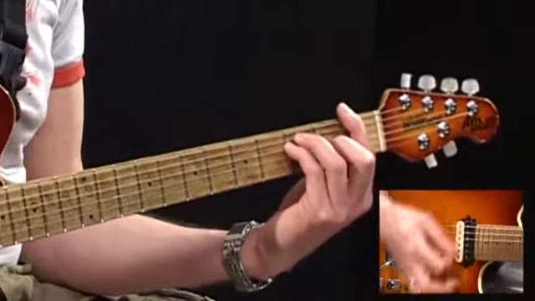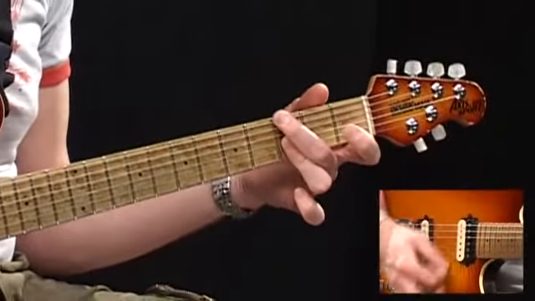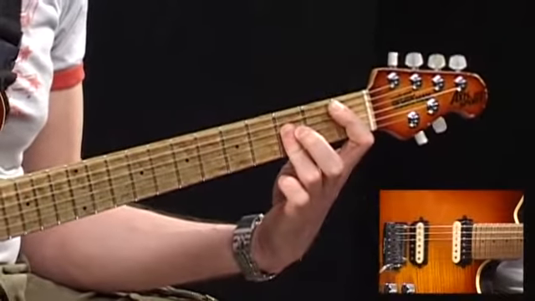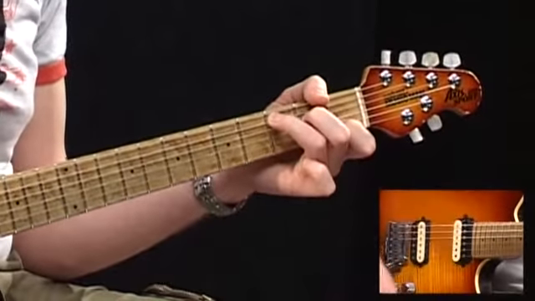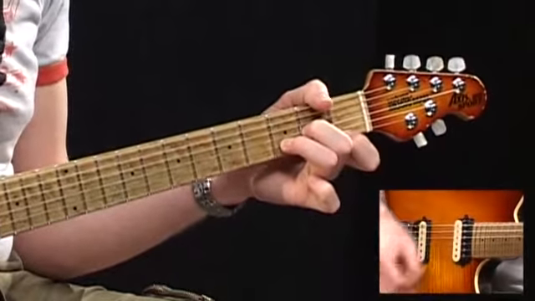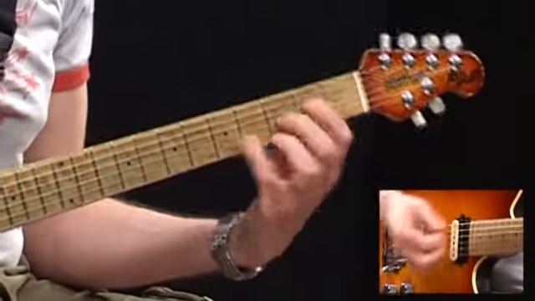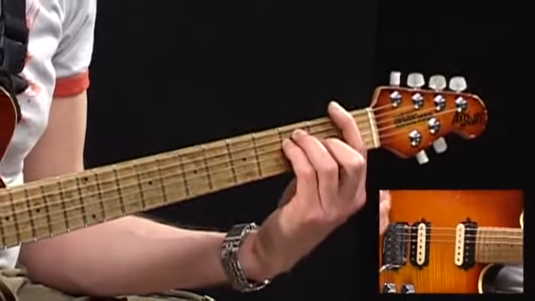So here it is in the key of F. So F major, G minor, A minor, B flat major, C major, D minor, E diminished, bit of a stretch this one, in the open position, F, or in the first position should I say.